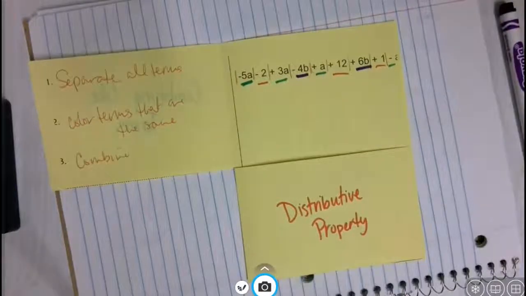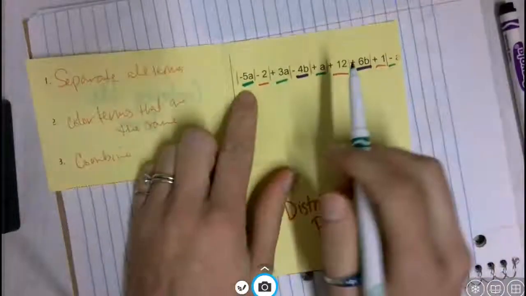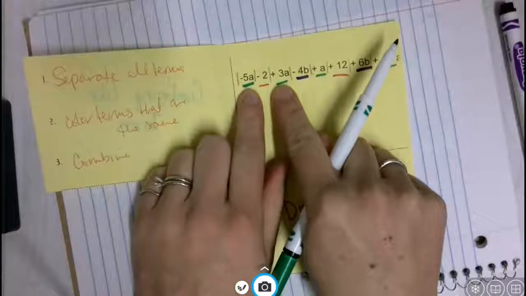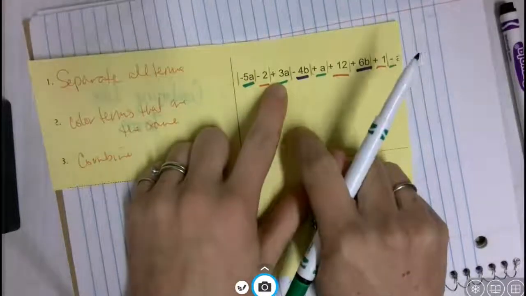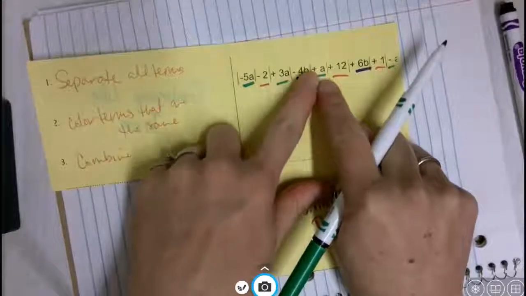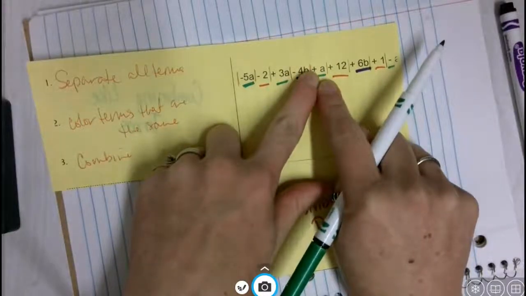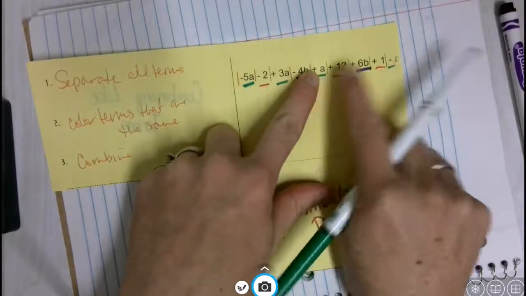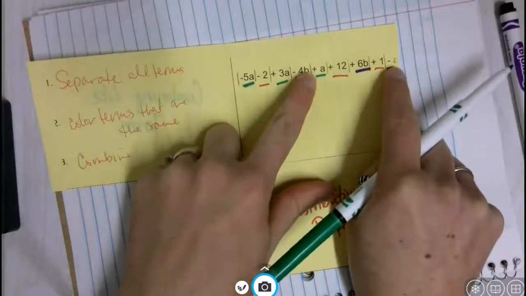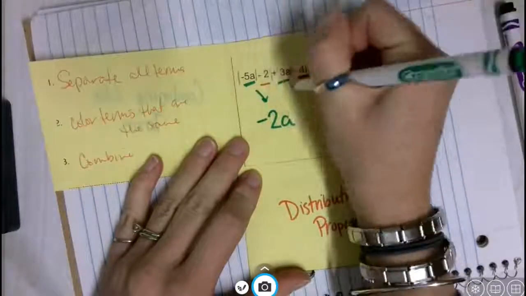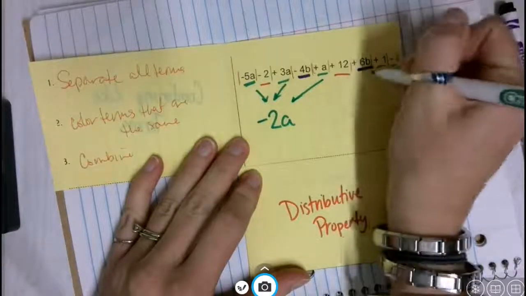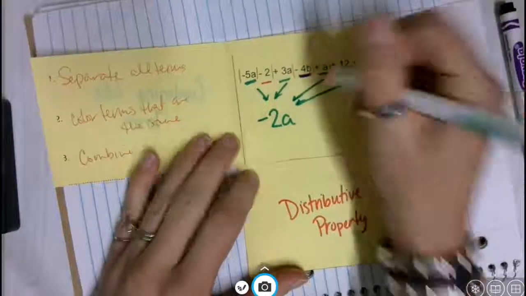Okay? So I'm going to still live in this color just so I can keep it set in my brain that I've got negative 5a plus 3a. So I know a negative 5 plus 3 gets me to a negative 2, plus another 1 gives me a negative 1, minus 1 gives me back to that negative 2a. And I did that by taking all the ones that were green and combining them to get that.